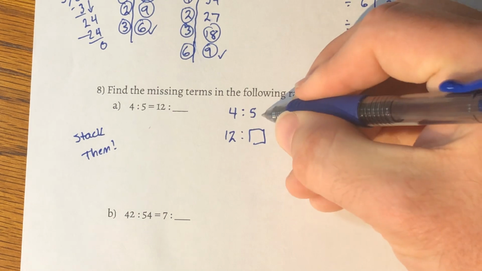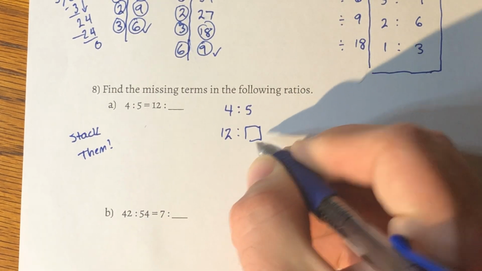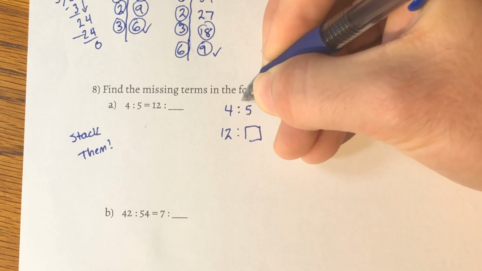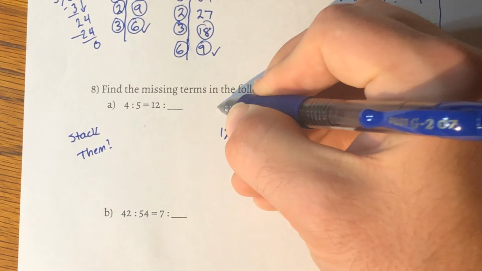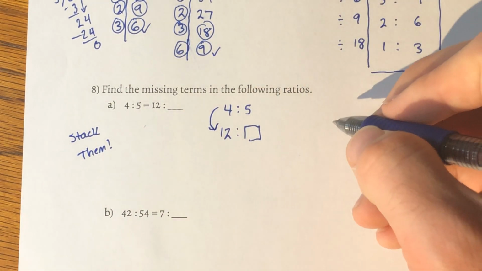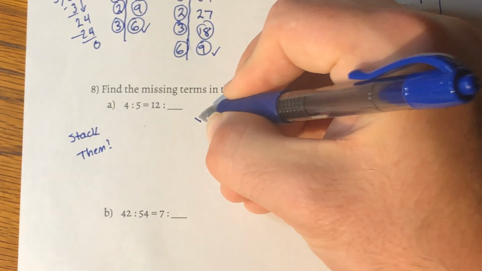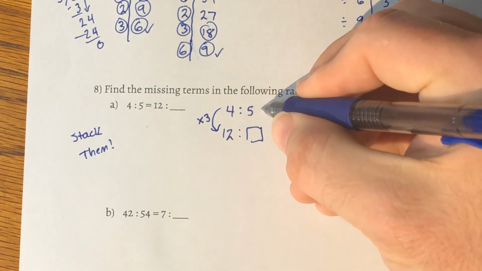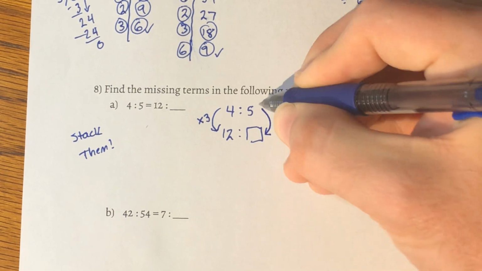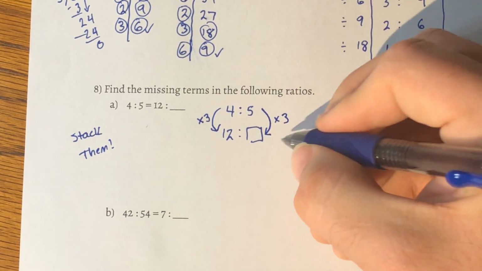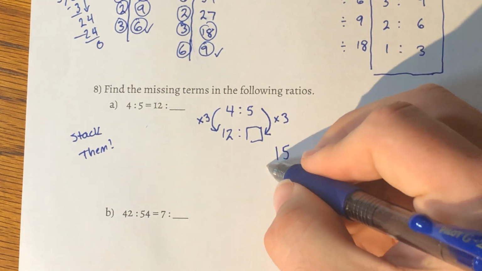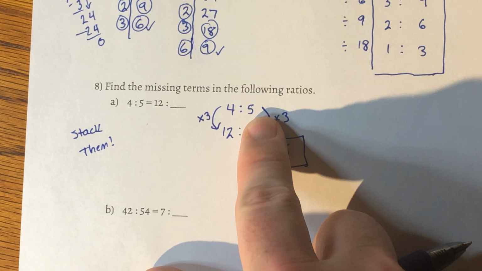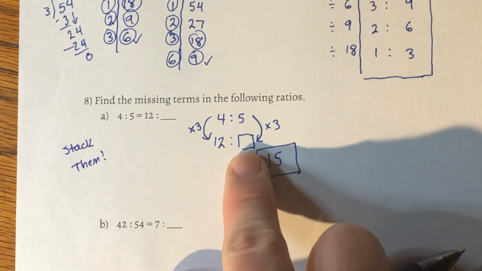Right over here, I can go down or I can go to the right. So I would say, do I know how to go from 4 to 5 using multiply or divide? No, I don't. Do I know how to go down from 4 to 12 using multiply or divide? Yes, I do. 4 times 3 is 12. Golden rule in math. What you do to one side, do to the other. 5 times 3 is 15. So 15 is your answer. So that means 4 to 5 is the same thing as 12 to 15.